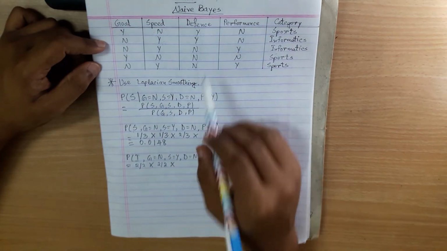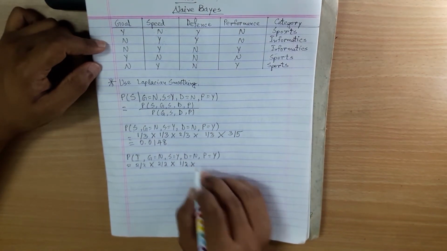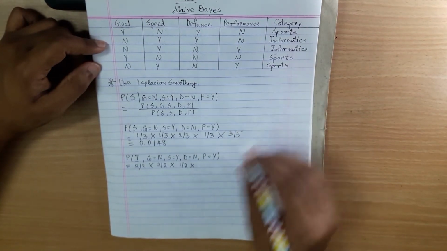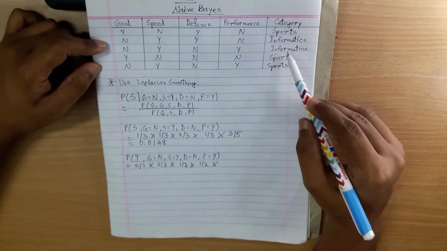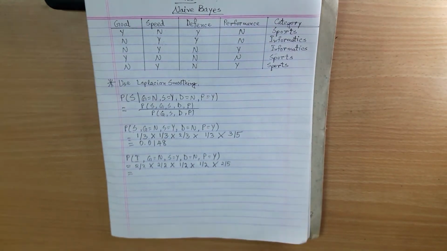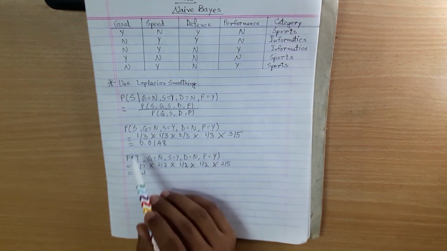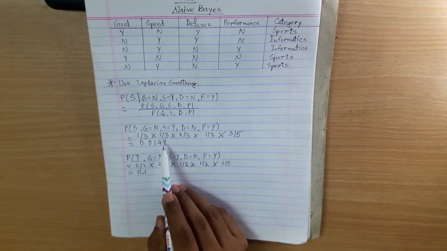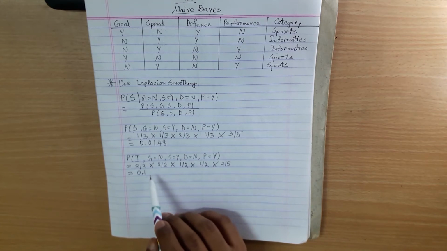So again, 2 by 2 times defense equals no. Defense equals no is 1, so this is 1 by 2, half, and performance is yes. Performance yes is 1, so 1 by 2. Times the number of informatics rows. So there are 2 rows out of 5, so this will be 2 by 5. So this should be 0.1. Now, as you can tell, the probability of it being sports is very low, whereas the probability of the document being informatics is obviously high.